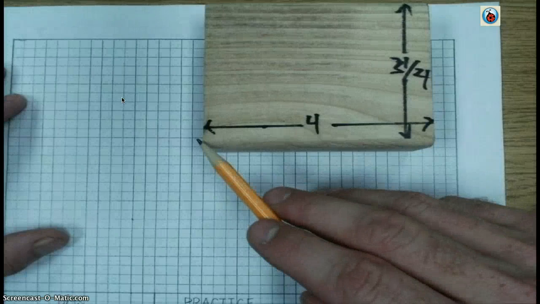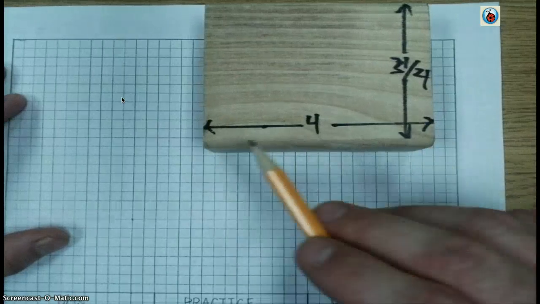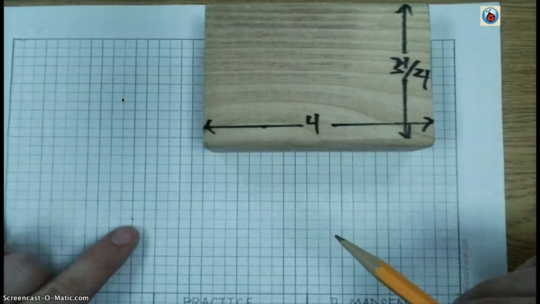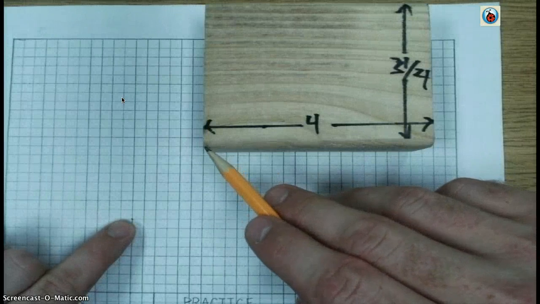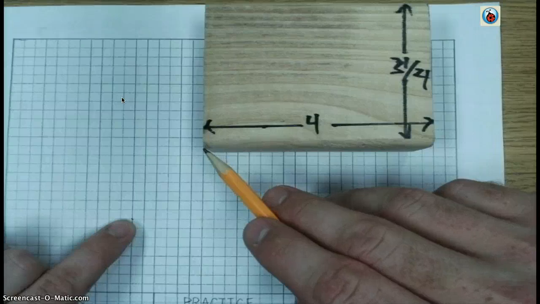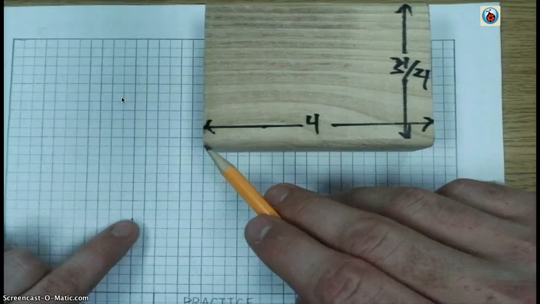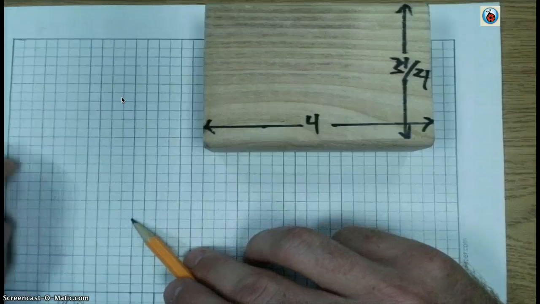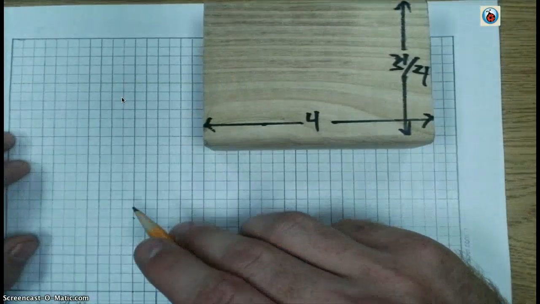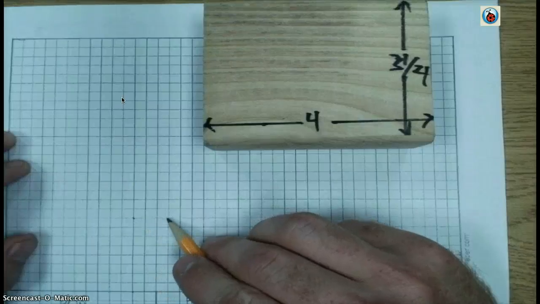Okay? So my width is 4. This starting point right here equals this corner of my object. Okay? Starting point is this corner of my object. From the dot, my width is 4, so I'm going to count over to the right. 1, 2, 3, 4.